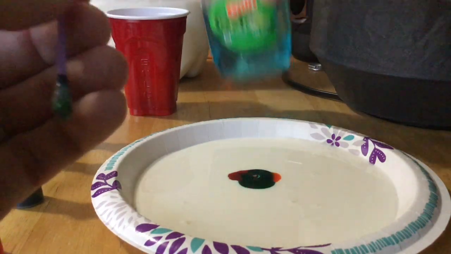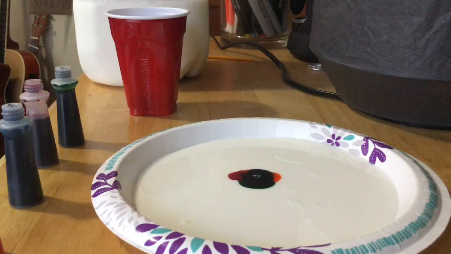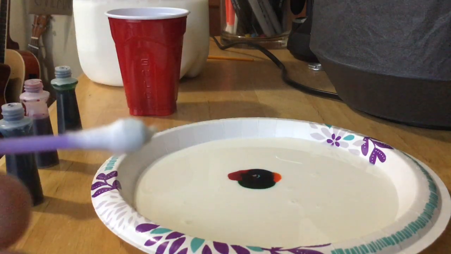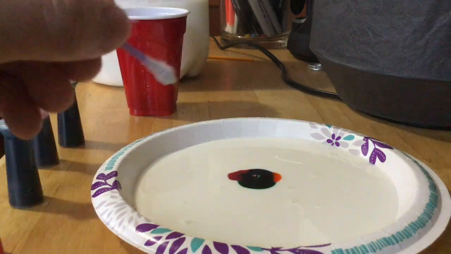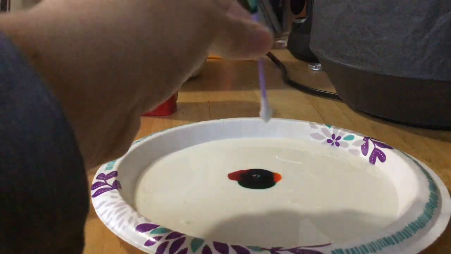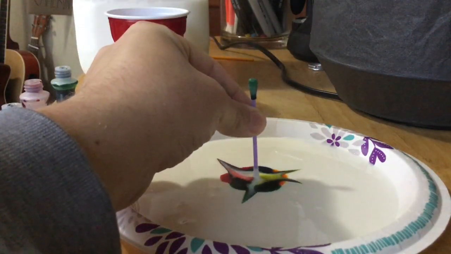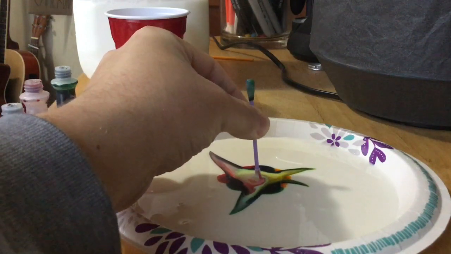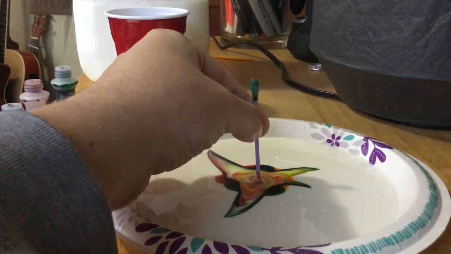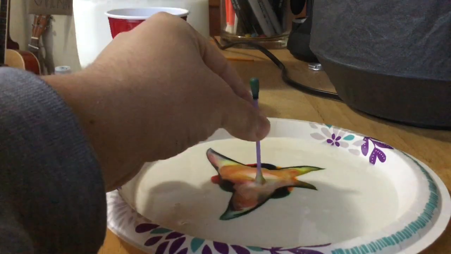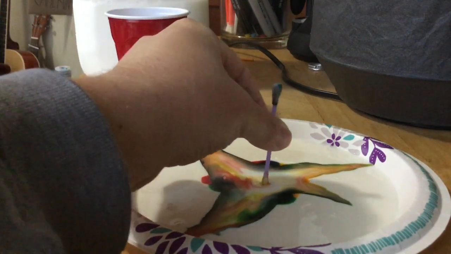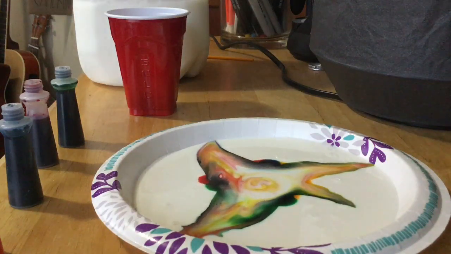So we're going to apply a little bit of dish soap to the end of the Q-tip. See if this causes any change in what we have set up here. Now that I've put a little bit of dish soap on the end of the Q-tip, I'm going to go ahead and put it into the center. There we are, kind of like fireworks. This one's my favorite because of the way that it spreads out and is super colorful.